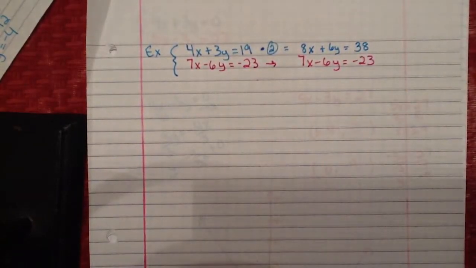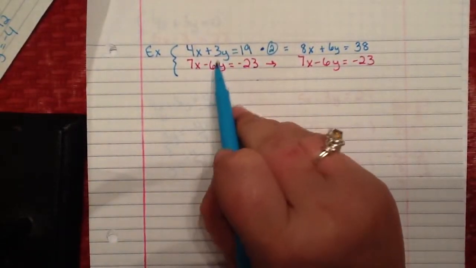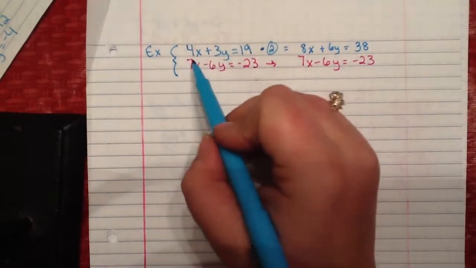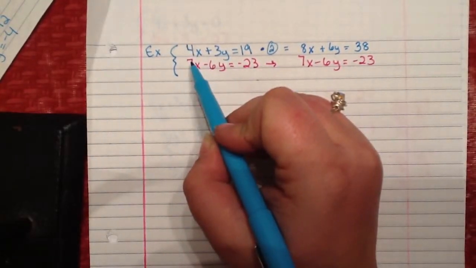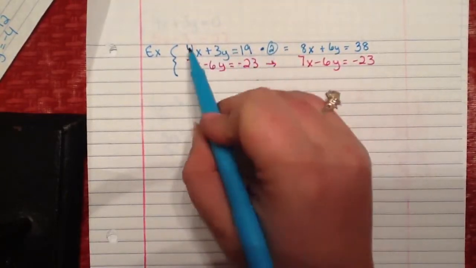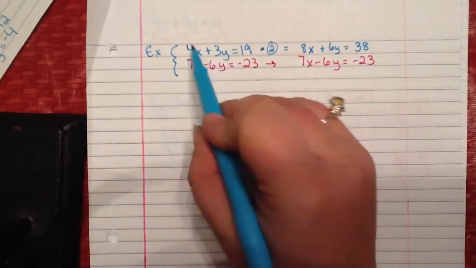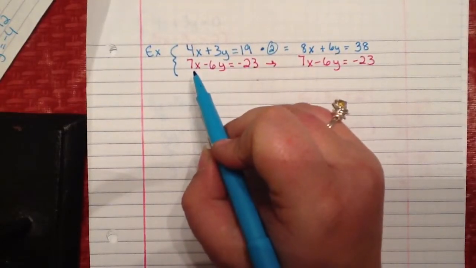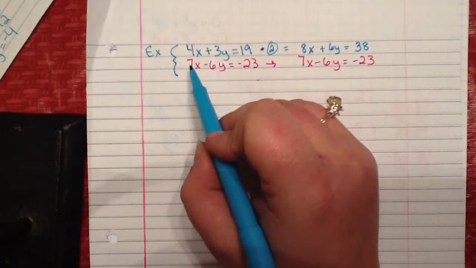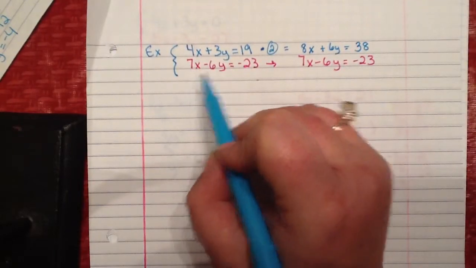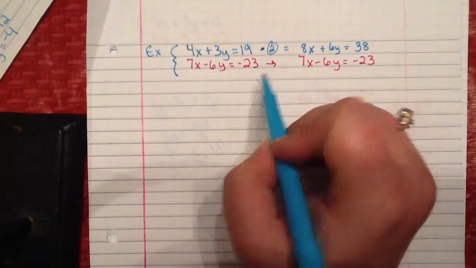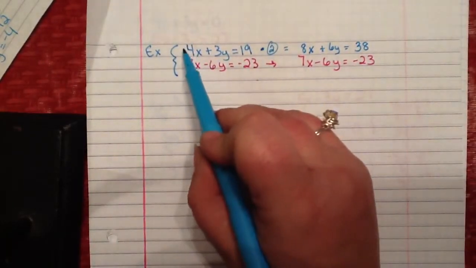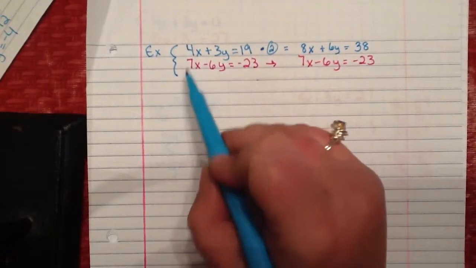Now just in case you didn't have something where you could multiply one by a number and get the other one, you can always take these numbers and reverse them. So multiply the top equation by 7 and multiply the bottom equation by 4. Then these numbers would match up. Remember also that you need one of them to be negative, and since these are both positive, you'd go ahead and multiply one of these by the negative. So like this would be multiplied by -7 and this by +4, or vice versa, it doesn't matter.